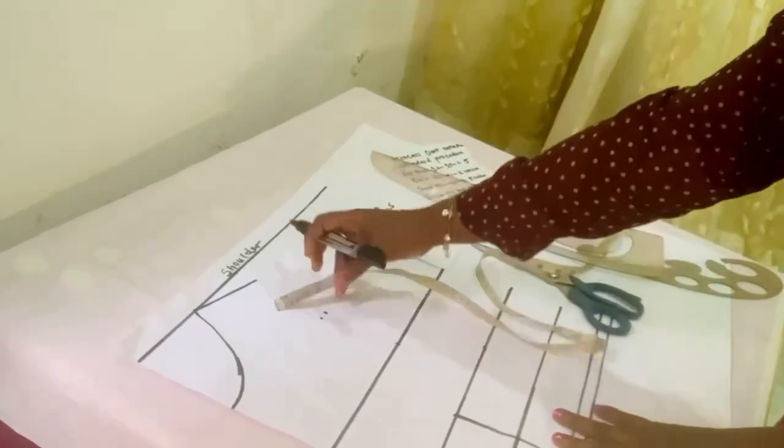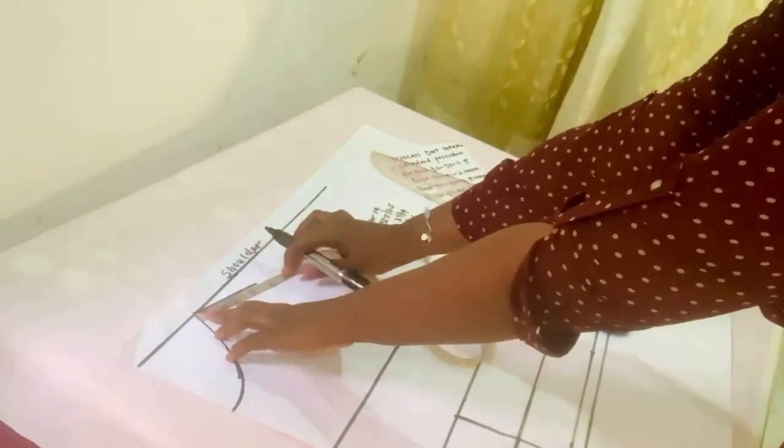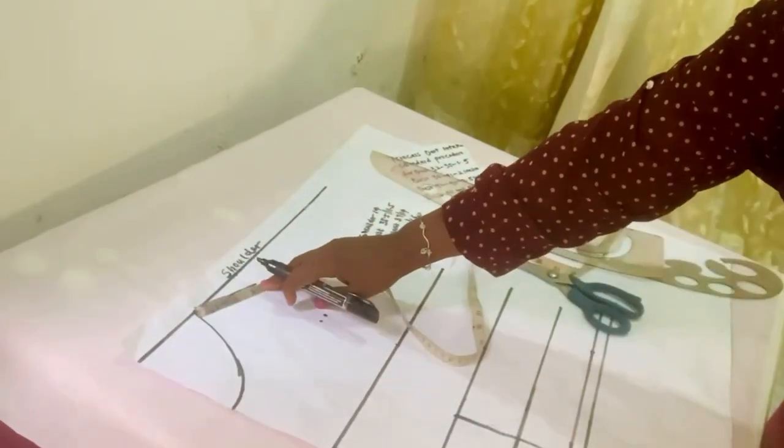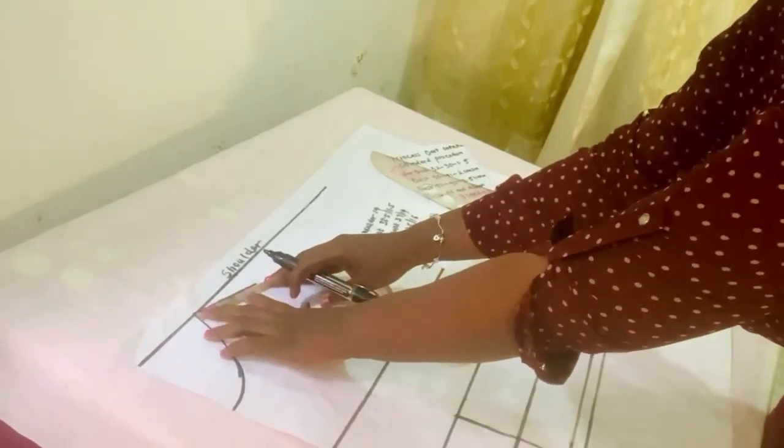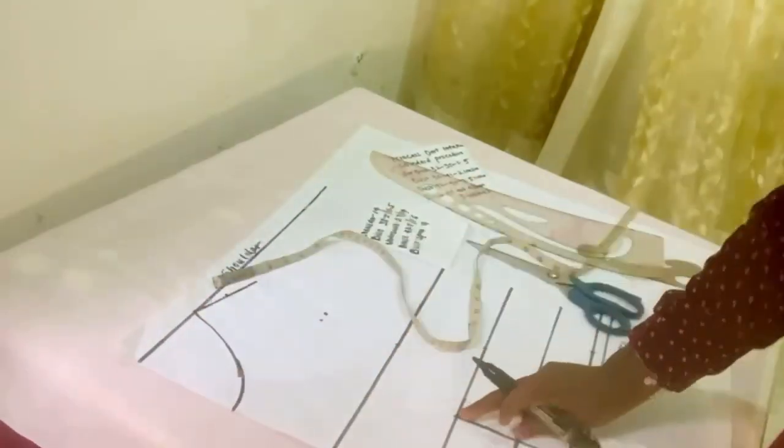I'll move to the shoulder. Then I'll measure what I have left after my neck width. So I have 3.5 inches left. Then I'll divide it by 2. Then I'll take 1.5 inches. So divide yours by 2 and take it. So I'm going to connect it to my bust points.